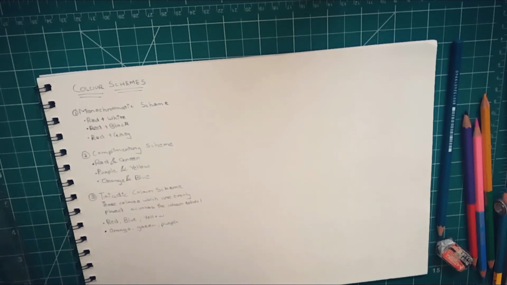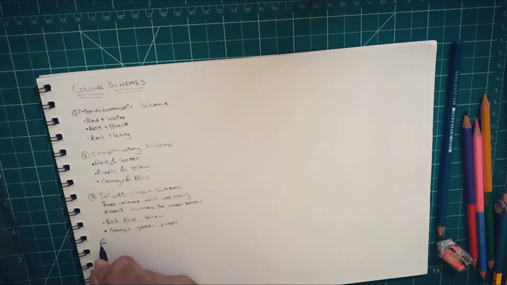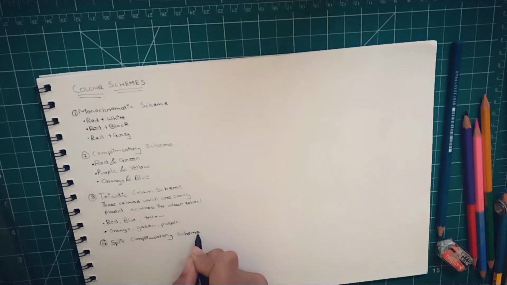We've got the fourth type of color scheme, which is the split complementary color scheme. Let's just write it down. This name also sounds pretty cool. The split complementary scheme. Cool. So the split complementary scheme basically says that it's kind of like the complementary scheme, but it's split. Let me explain to you.